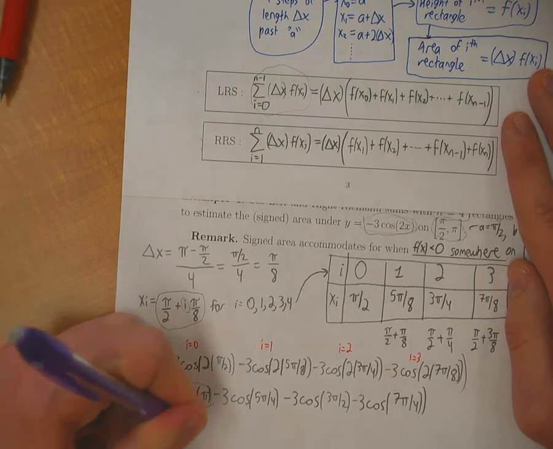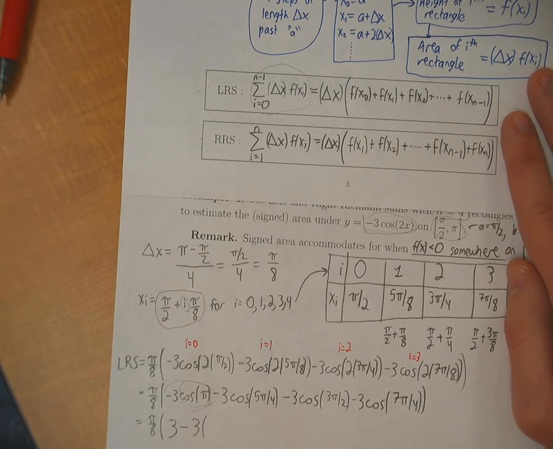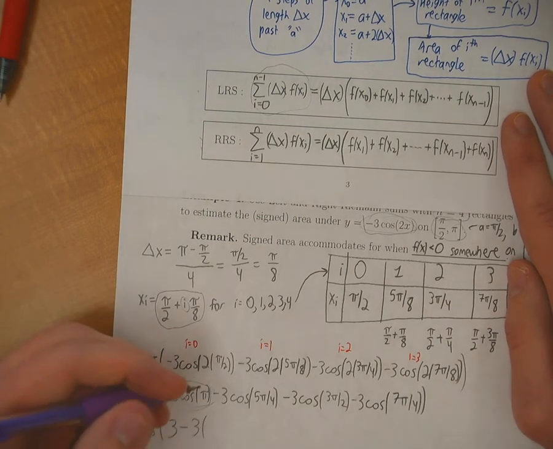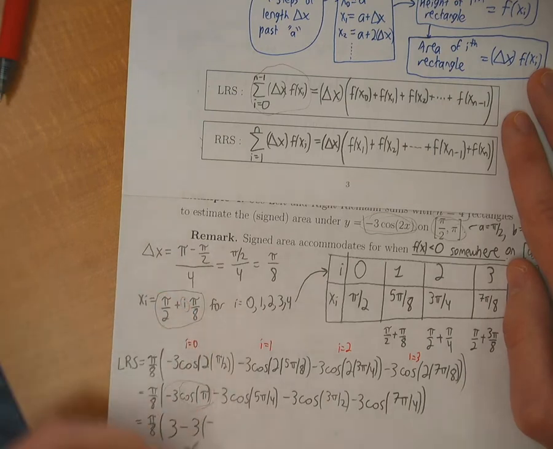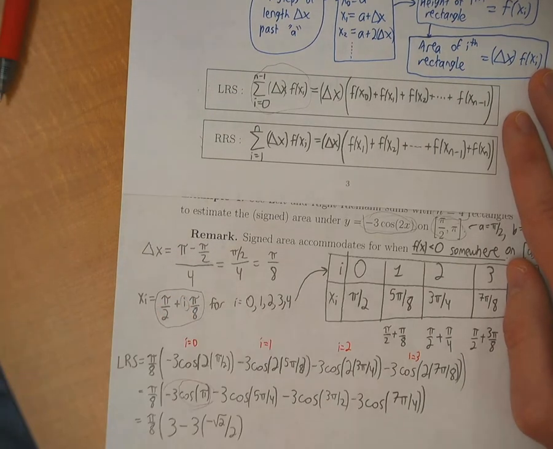Okay? And then we have minus 3 times cosine of 5 pi over 4. So what is that from the unit circle, if anyone remembers? Okay. Yeah, that one's a bit of one we haven't really seen much of recently, so I'll go ahead and remind you. So cosine of 5 pi over 4 is just negative root 2 divided by 2.